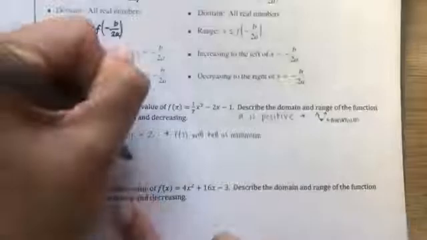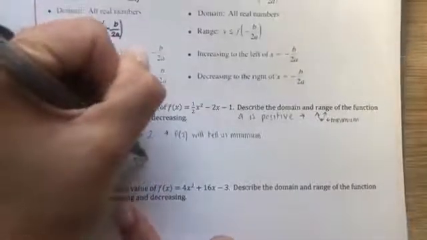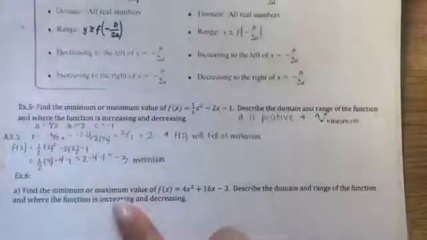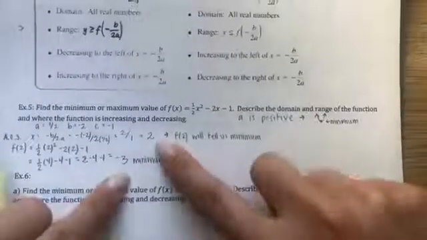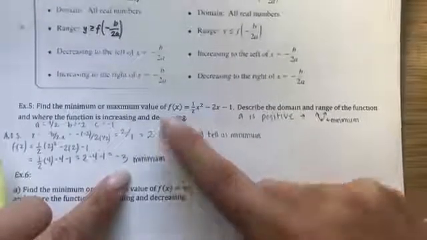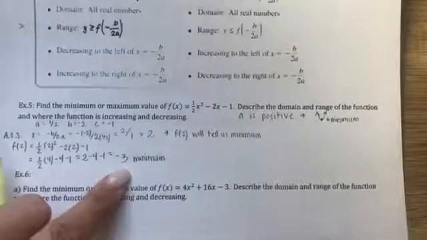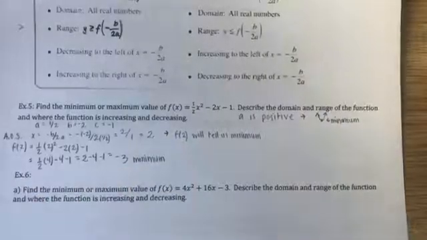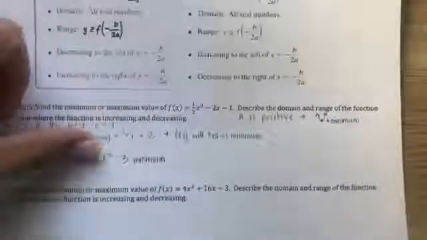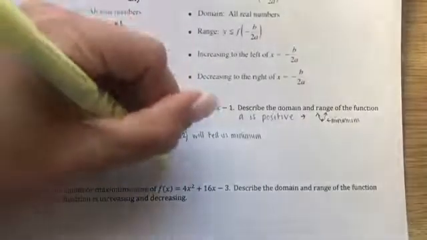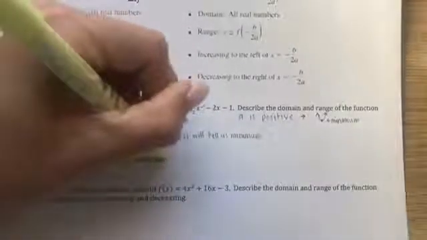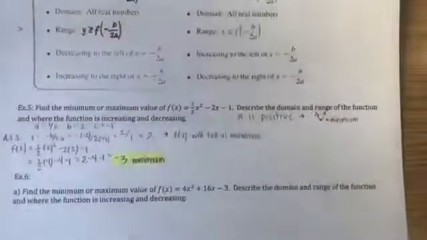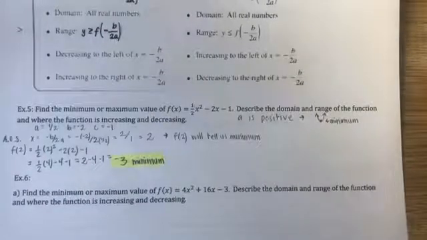So that negative 3 is a minimum. If you're picturing this graph in your head, we found the vertex pretty much, because we found the axis of symmetry and then substituted that in to get the height of the vertex, or the y-coordinate. So the vertex would be (2, -3). We're not doing really any different math, we're just applying it in a different way. So we found the minimum.